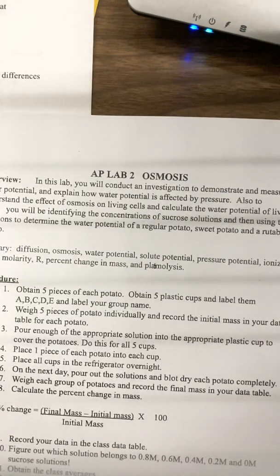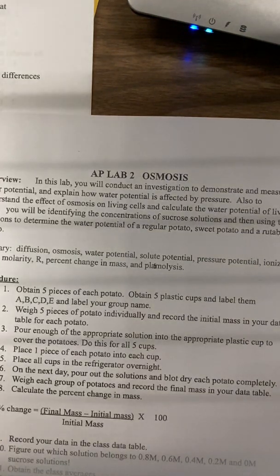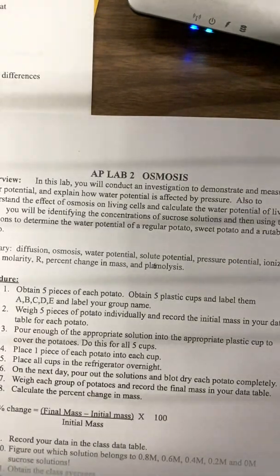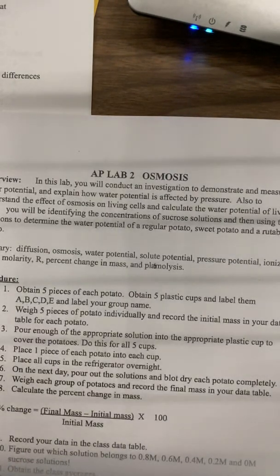Make sure you do your variables and your hypotheses. You will need 2 hypotheses, one alternate, which is a guess on which potato you think will have the highest water potential or the lowest water potential, and then the null hypothesis, which basically says that they will all have the same water potential.